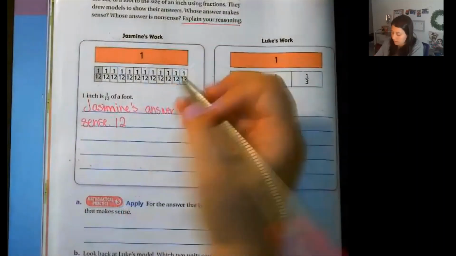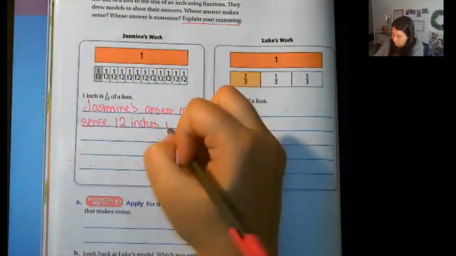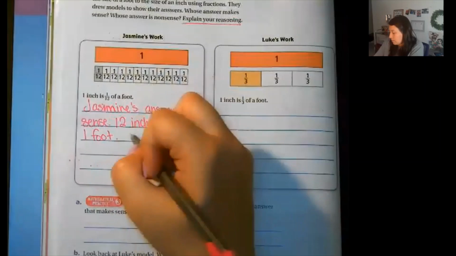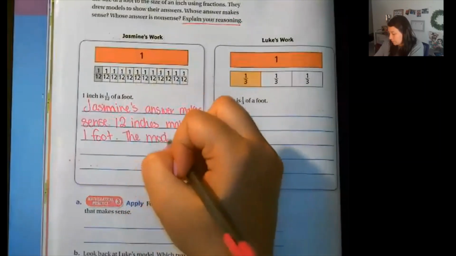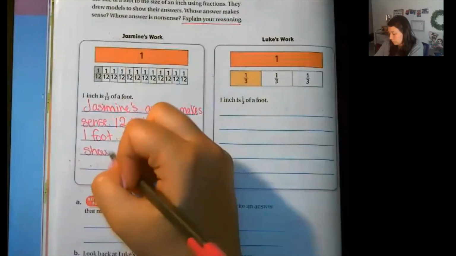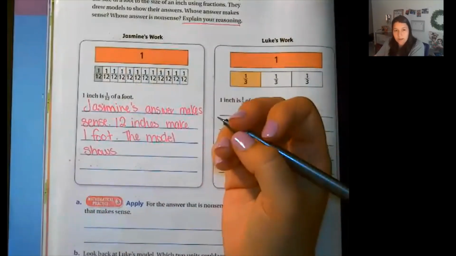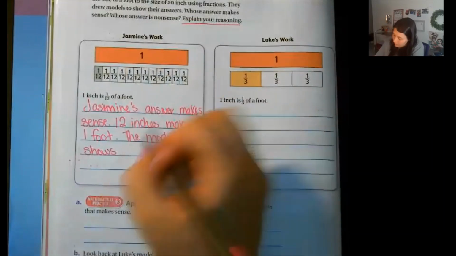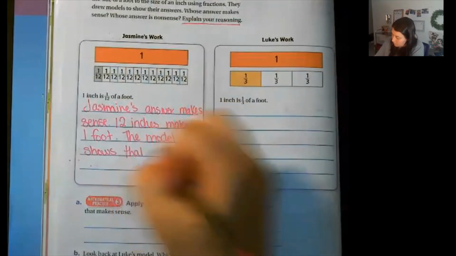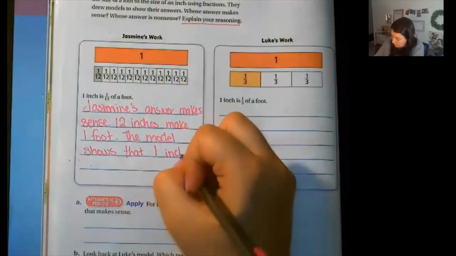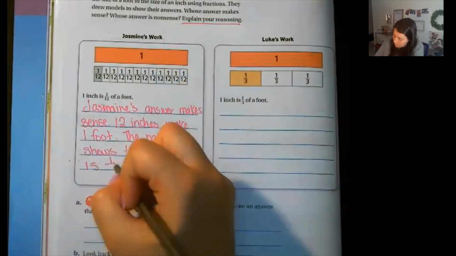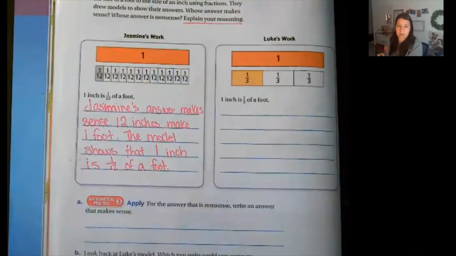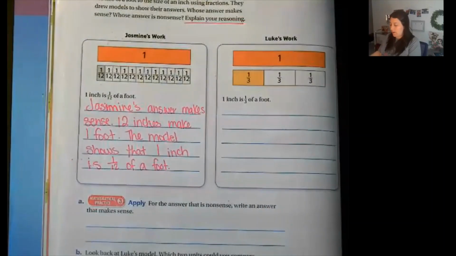So 12 inches make 1 foot. Okay, and her model shows that 1 inch is the same thing as 1/12 of a foot. So the model shows that 1 inch is 1/12 of a foot. So she's breaking it up into 12 pieces, and that is why it works.